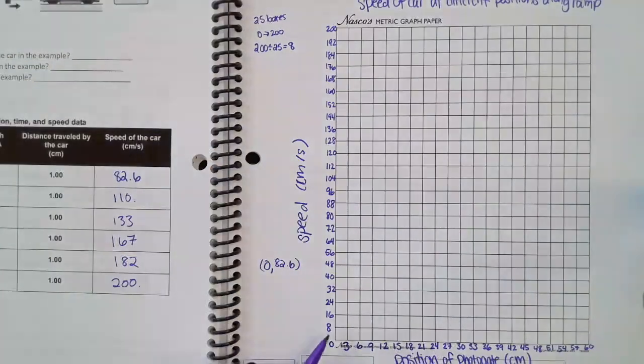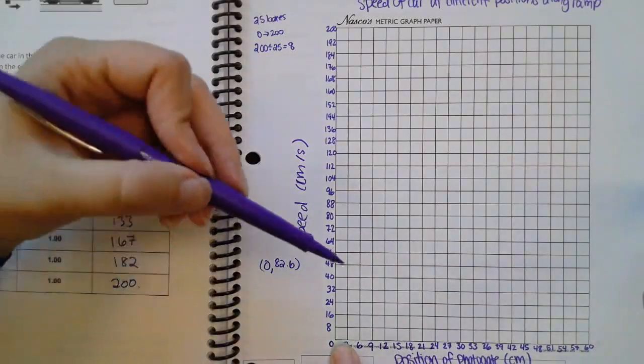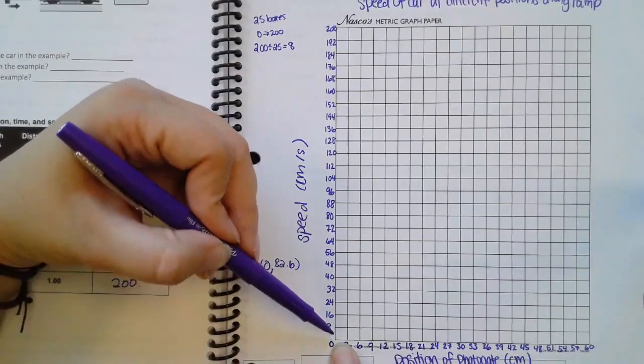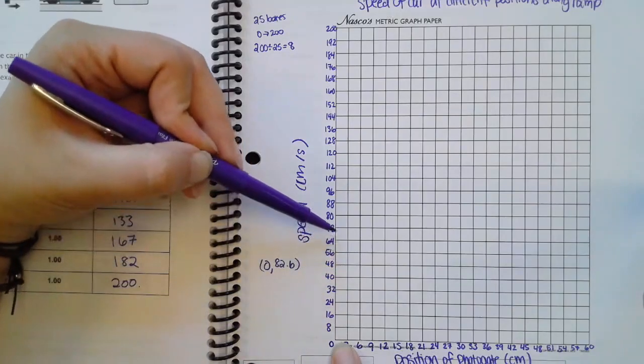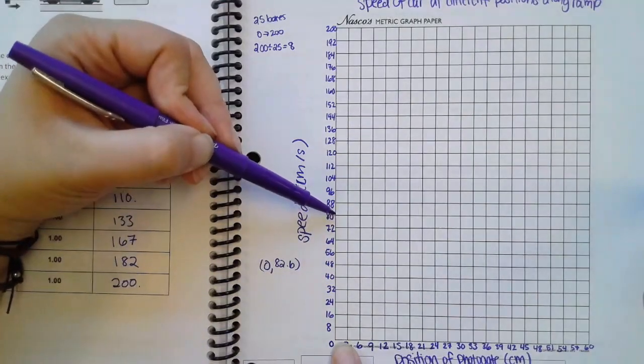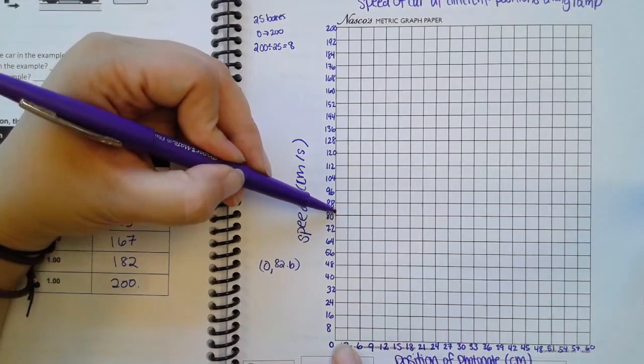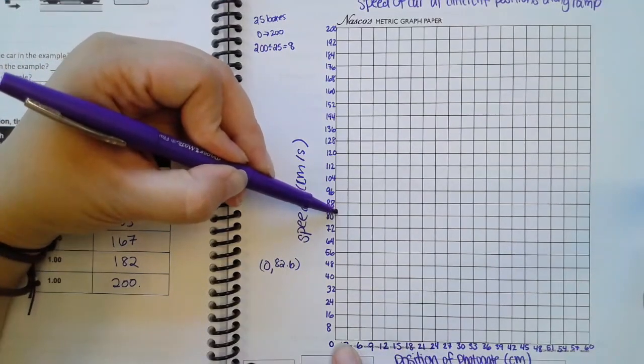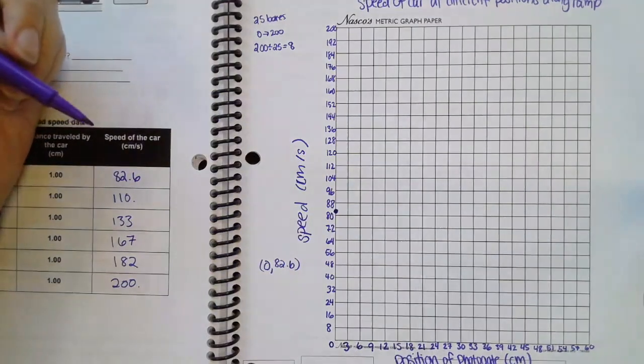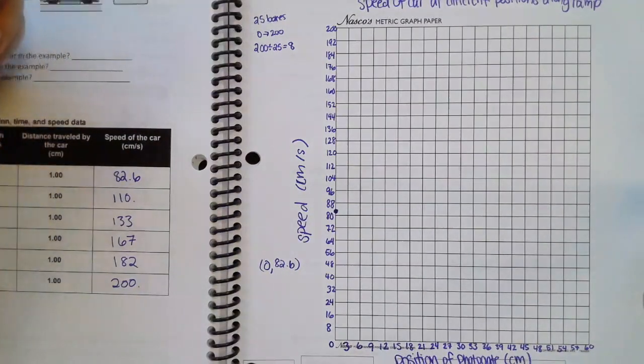So we're going to go along our x-axis first to 0. Then we will go up our y-axis to 82.6, and we'll make our best approximation between 80 and 88, where 82.6 should land. And we'll draw a nice little dot there. We'll continue along for our next data point.